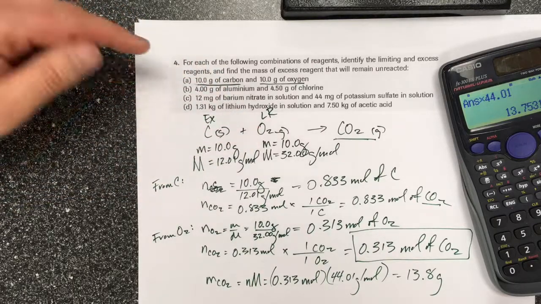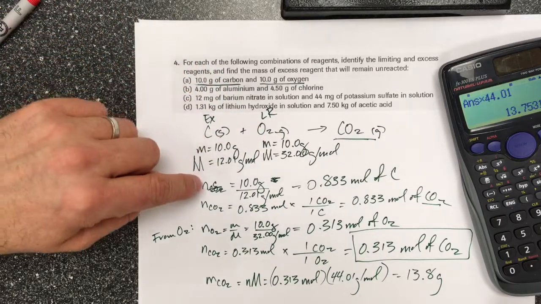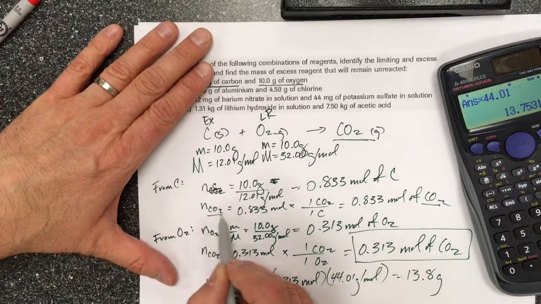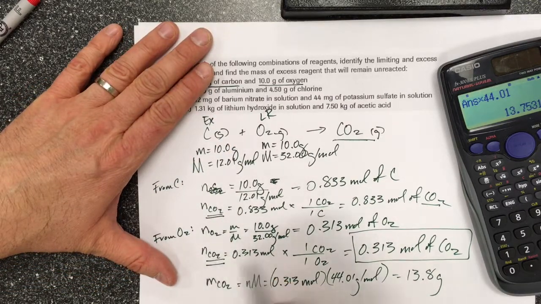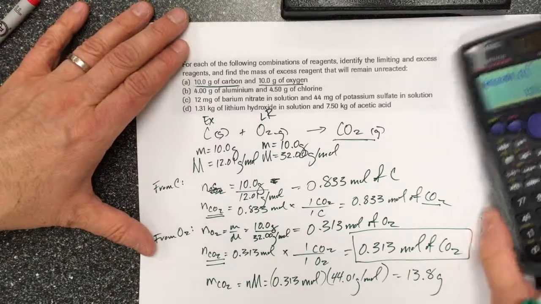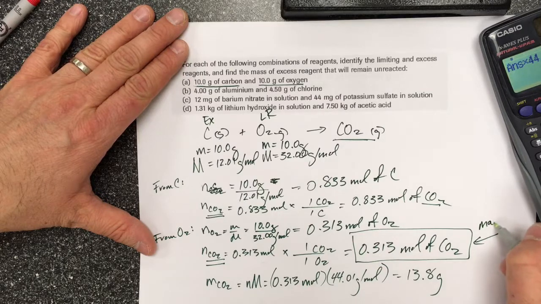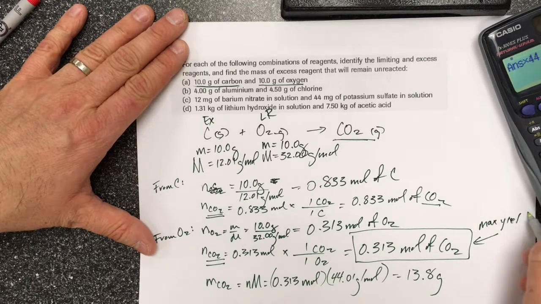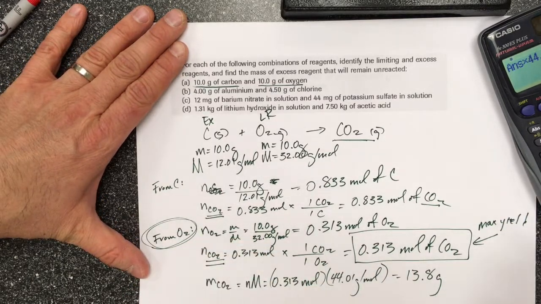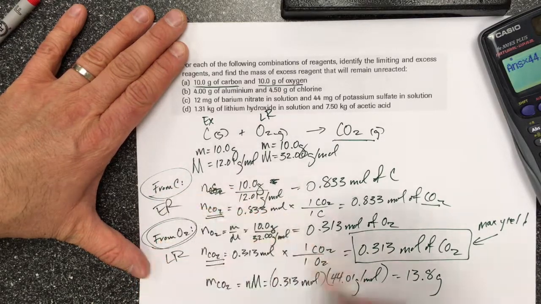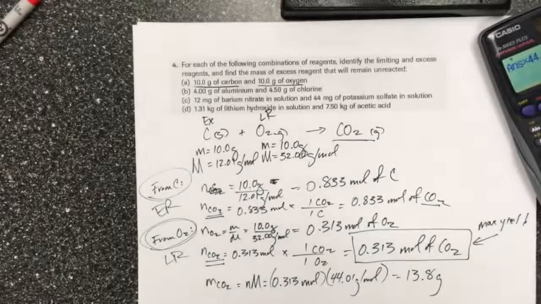So for any of these questions, you're going to need to find the chemical amount of each reactant and then the chemical amount of the same product, and whichever makes the smaller chemical amount is the most possible product. This is our max yield. And that chemical is your limiting reagent. The other chemical is the excess reagent, and you're not going to actually react all of that chemical.